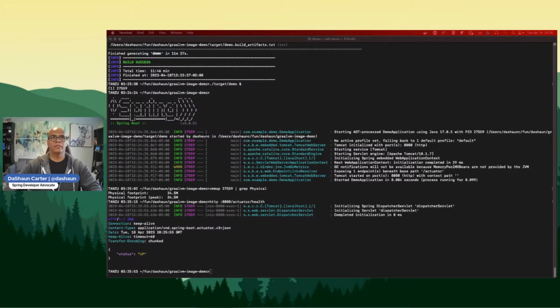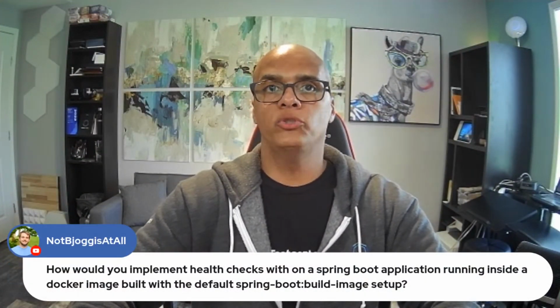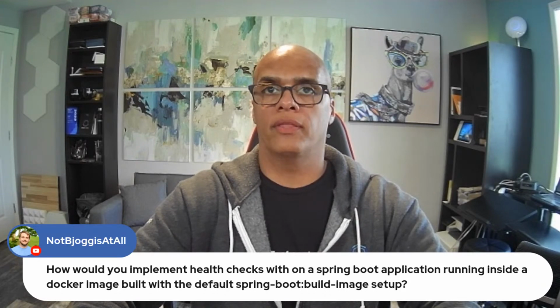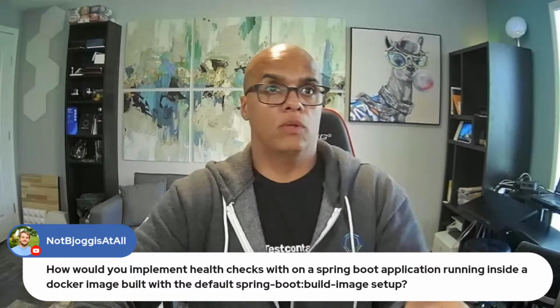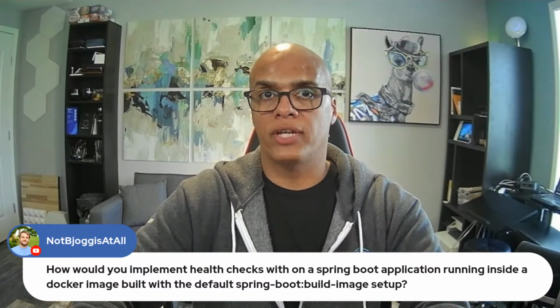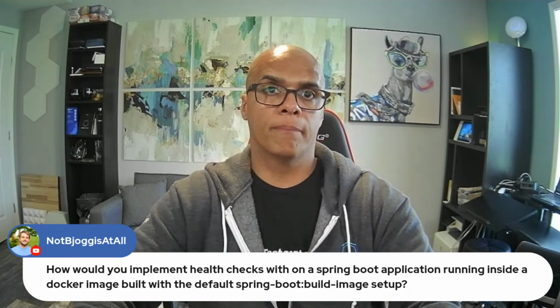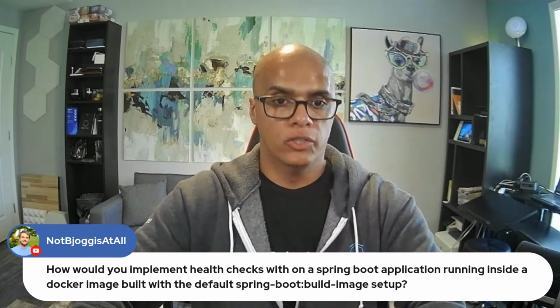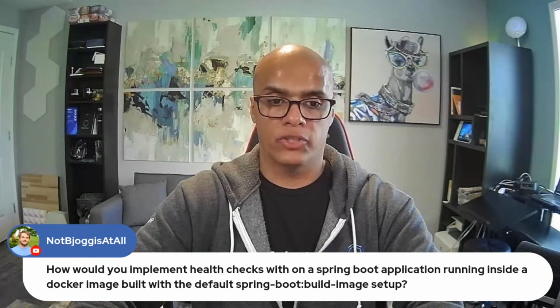So I'm going to pull this down and jump back over. It looks like we got a question. How would you implement health checks on a Spring Boot application running inside a Docker image built with the default? Oh, we just did this. We just did this. So for health checks using the actuator, we get health checks out of the box. That's what we just did. We got that health check.